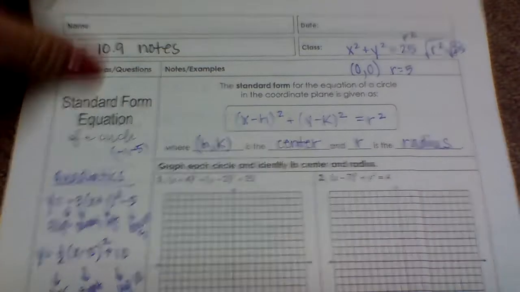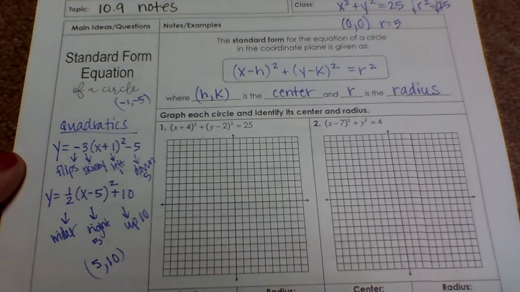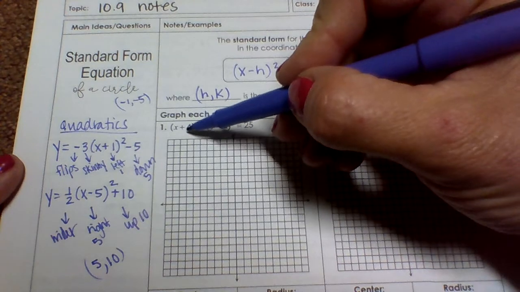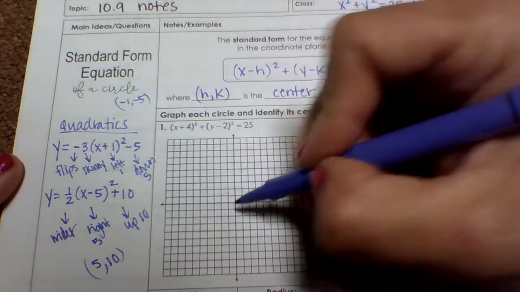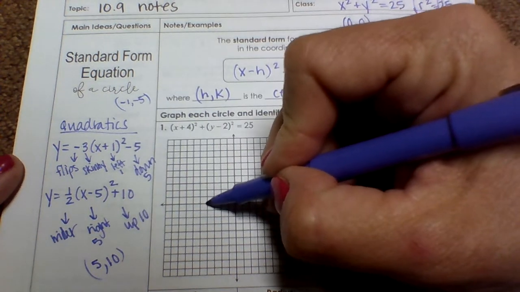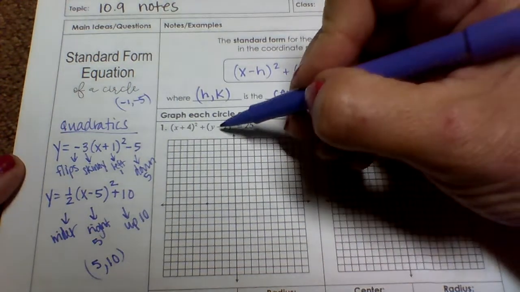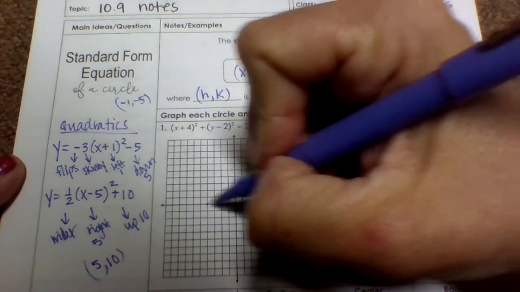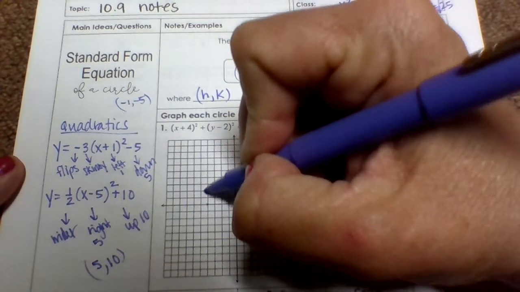Okay, so let's go ahead and try some of these. These graphs aren't going to be great, but who cares? So this is the opposite of what you think. It's not right 4, it's left 4. So 1, 2, 3, 4. And then I go up 2 or down 2. For that one, I would actually go up 2. So left 4, up 2. It's the opposite of what you think.